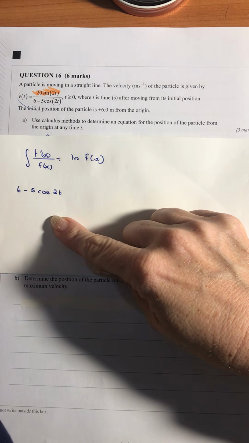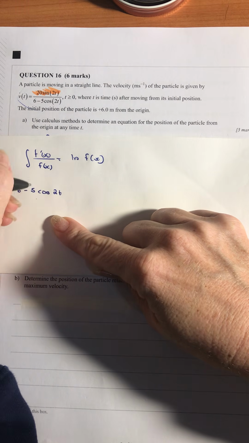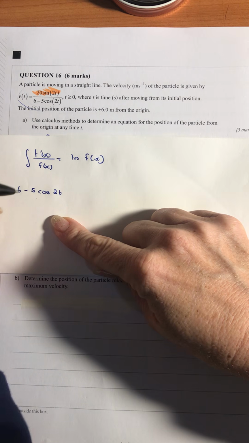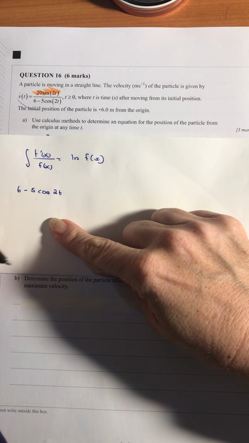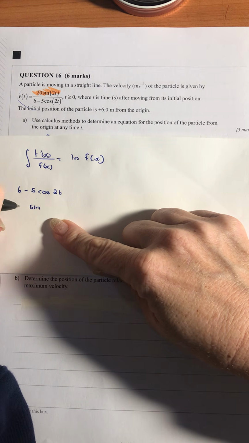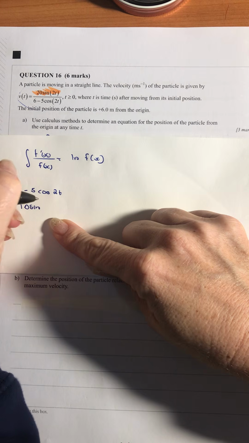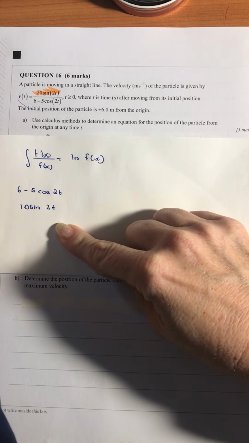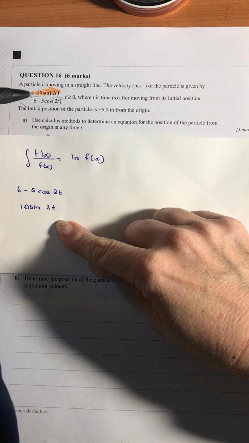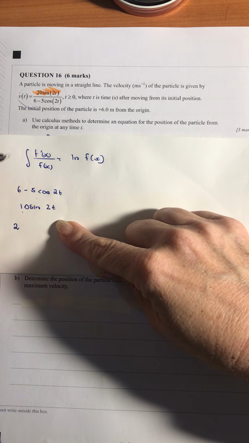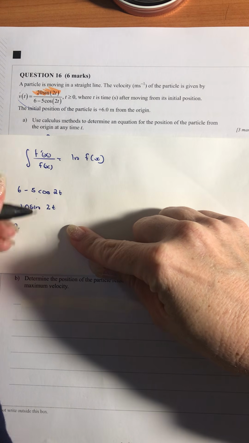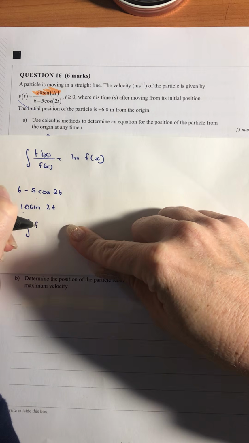When we do the derivative of that, we would have that 2 come out the front. We would have the minus, so the 6 would go. The minus would become positive because cos goes to negative sine. So we would end up with 5 times 2 is 10 sine of 2t. Now looking at that top, we have 20 sine of 2t. So basically we've got 2 lots of the f dash x on f of x. So we would want to do 2 lots of the integral of f dash x on f of x.